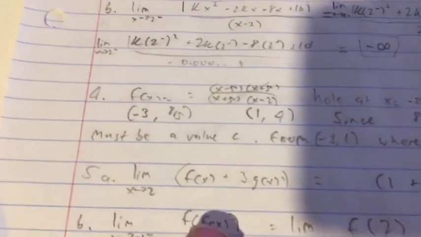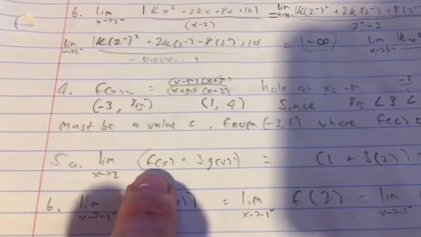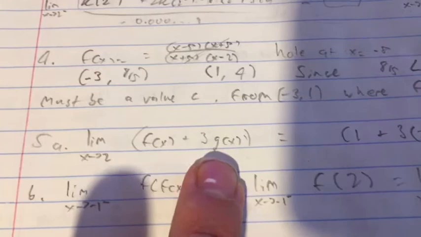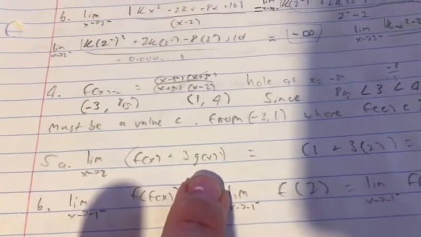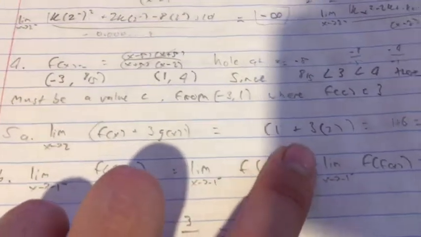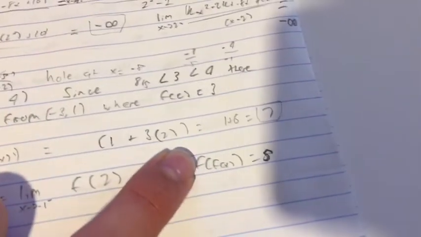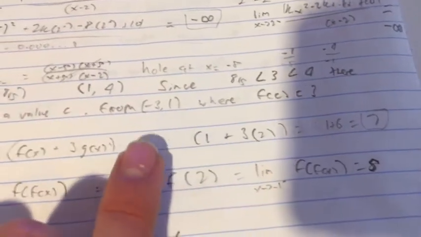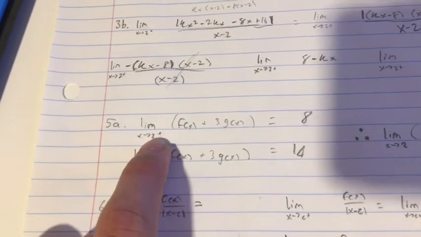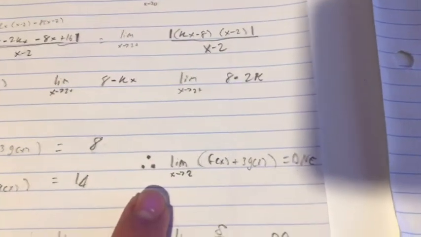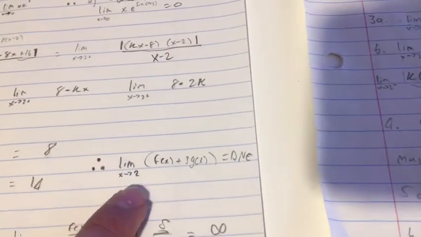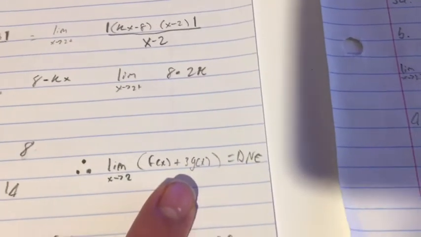So for 5a on the test, I did limit as x goes to 2 for f of x plus 3g of x. I just plugged in the closed points on the graph for f of x and g of x. So I got 1 plus 3 times 2 equals 7, which is incorrect because I didn't take the limit from the left and right of 2. So in the test corrections, I took the limit from the right, which came out to 8, took the limit from the left, which came out to 14, and so therefore limit as x approaches 2 for f of x plus 3g of x does not exist.